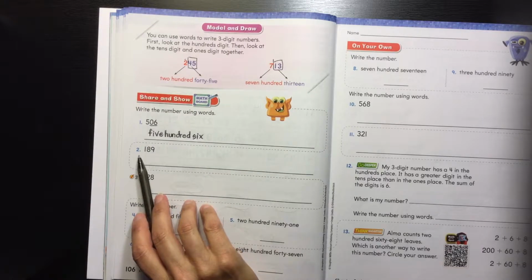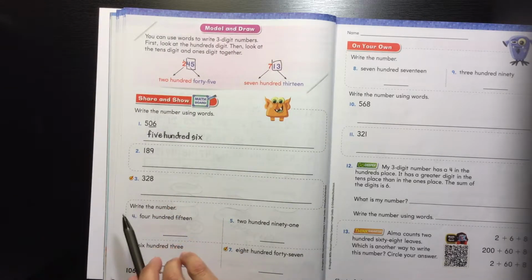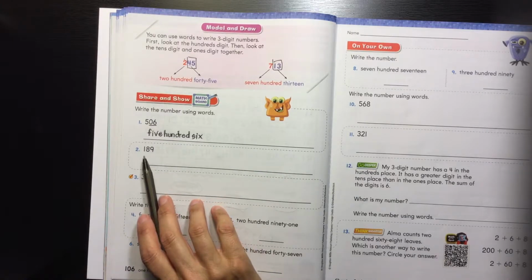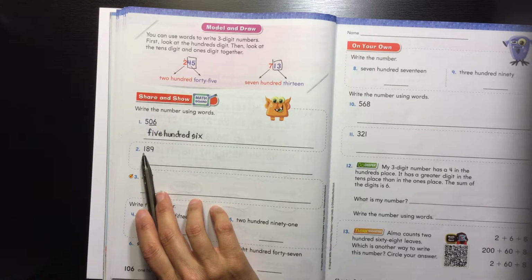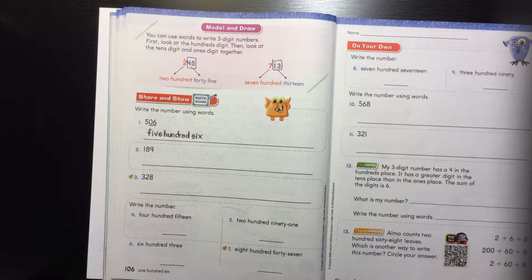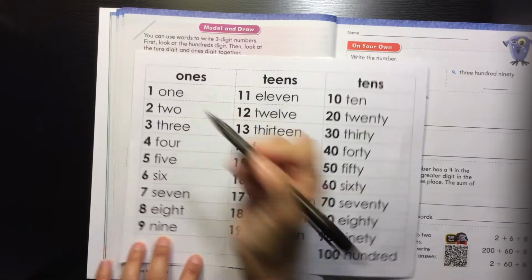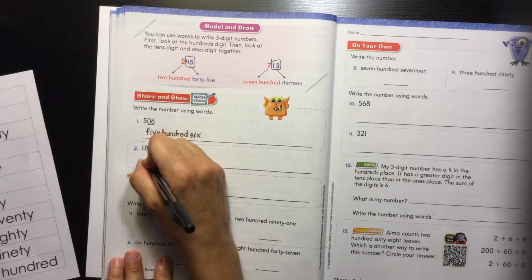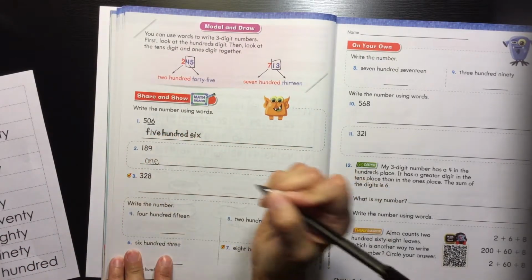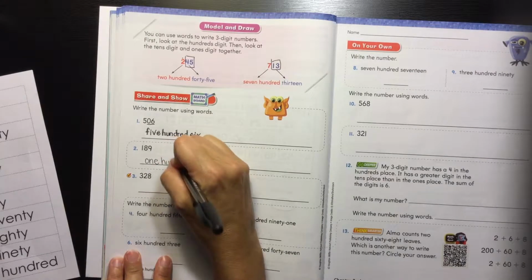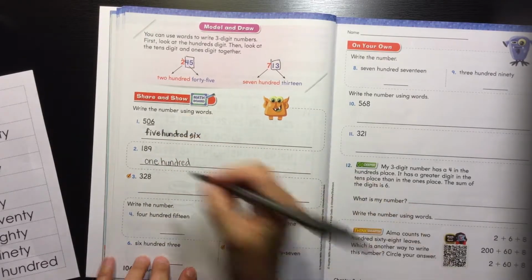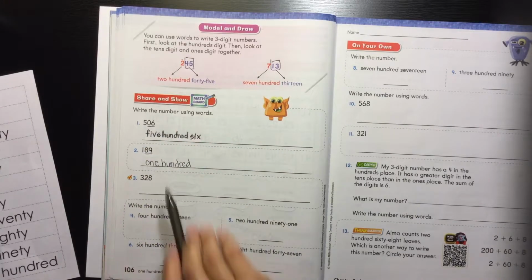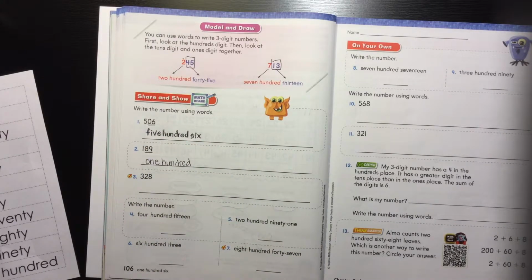All right, let's look at number 2 together. So again, think about what our first step is in looking at this number. It is looking at the hundreds place. So what is the digit in the hundreds place? That's right, it's 1. So we will write, using our chart, 100. All right, so on your page, go ahead and write 100. And then we look at the tens and ones places together.